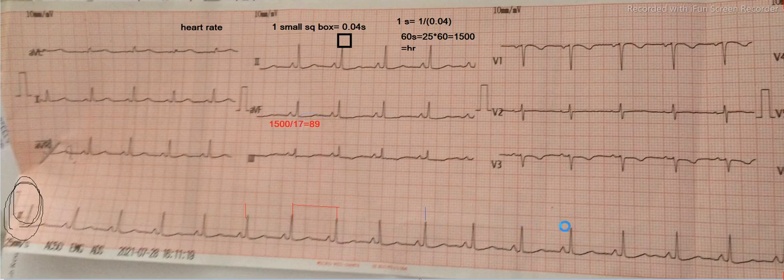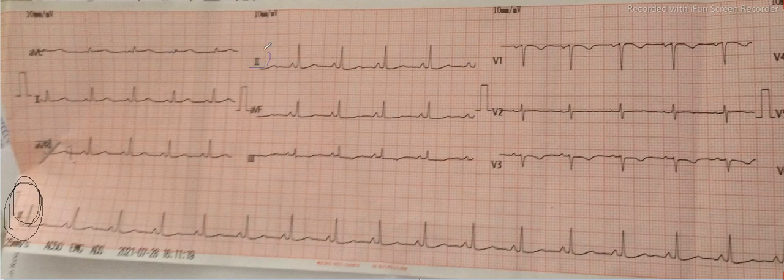So about heart rate and rhythm we have clarified. Now we will be moving forward. Now we will find out whether the given ECG is under sinus rhythm or not. To find whether it is sinus rhythm or not, we need to look at lead 2. While looking at lead 2, we need to look at the P wave.